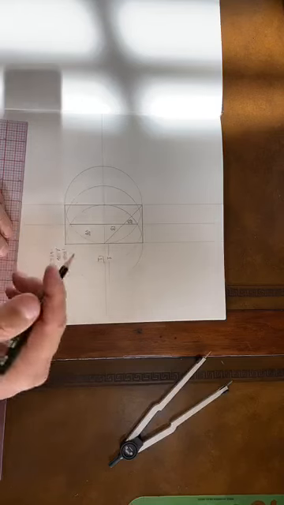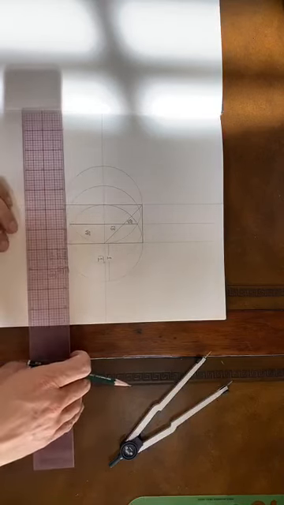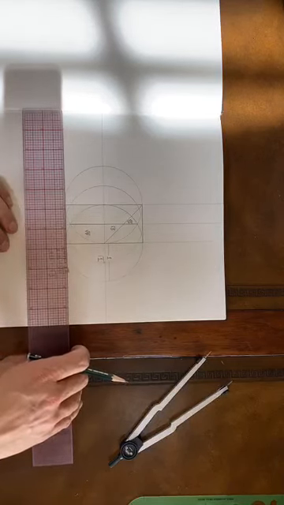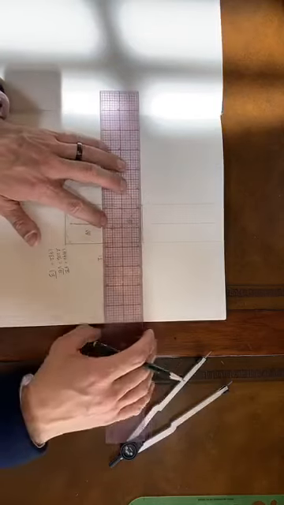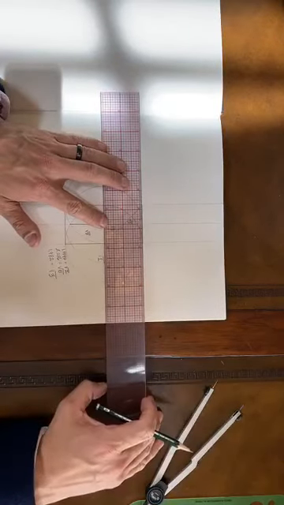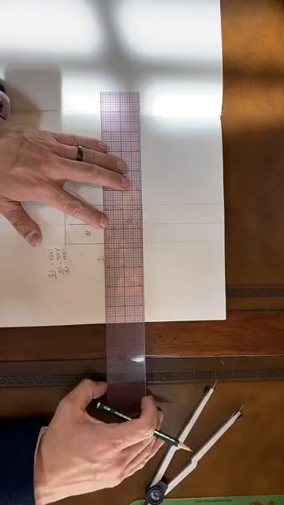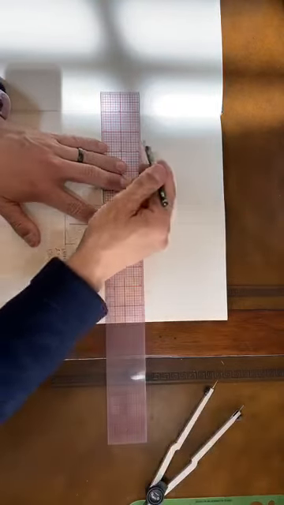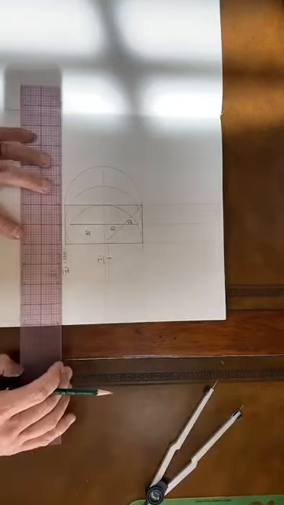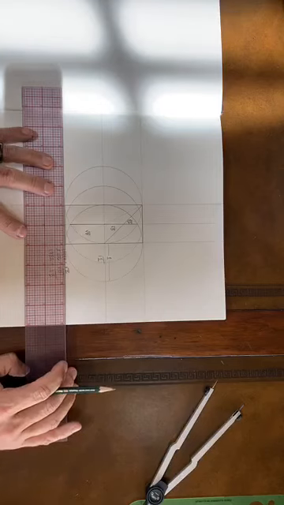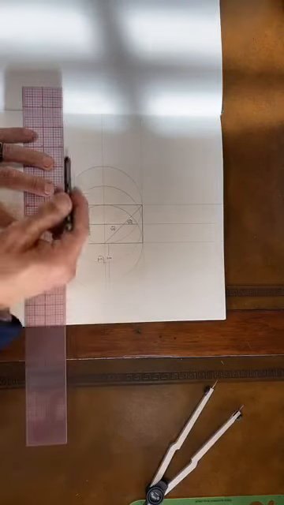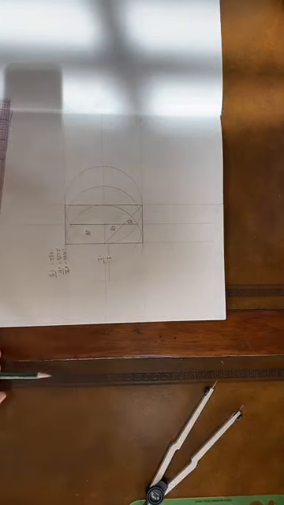So I could keep taking this, right? And because now I can draw around this and make a rectangle. Just like this. Okay.